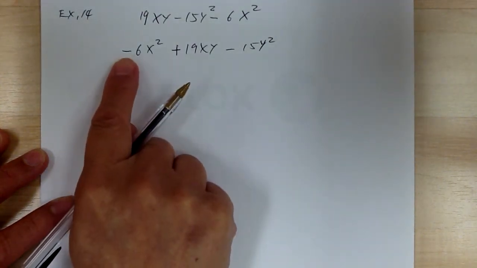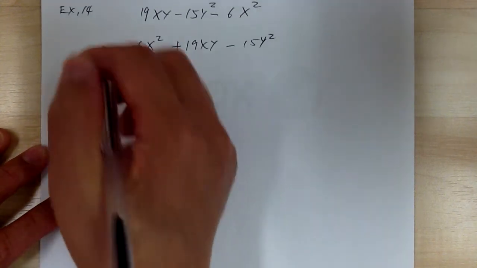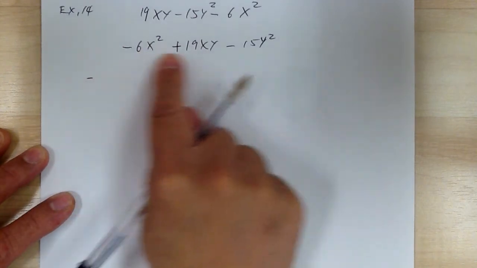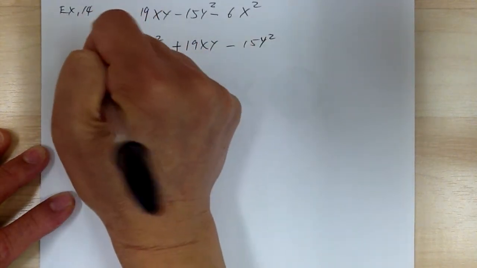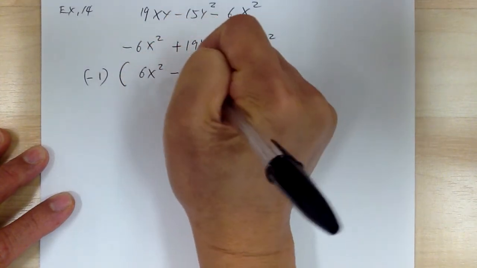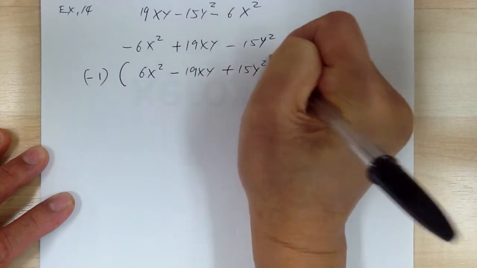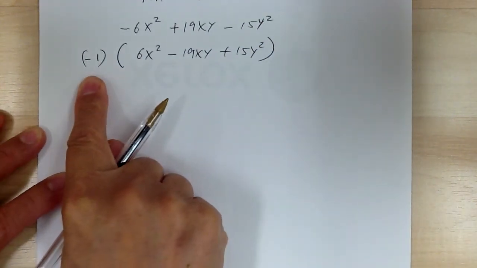You want to avoid having a negative in the beginning. So if it's a negative, you want to factor out the negative and the number. No number can be factored, so just factor out the negative 1. So you get 6x squared minus 19xy plus 15y squared. Okay, so factor out the negative.